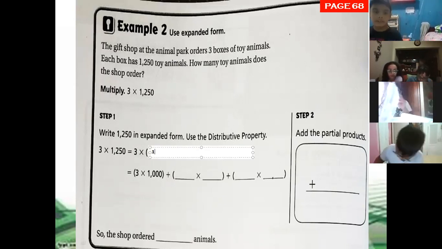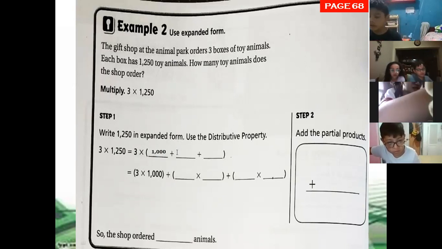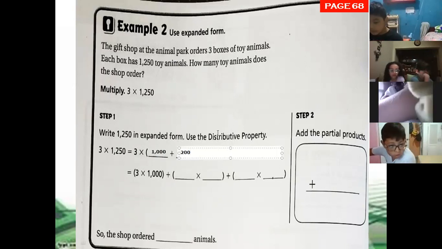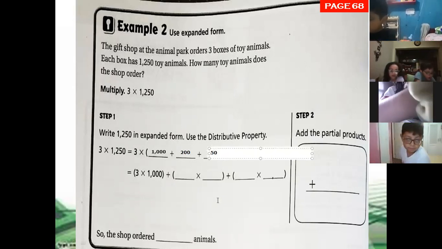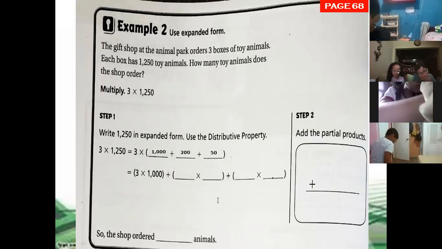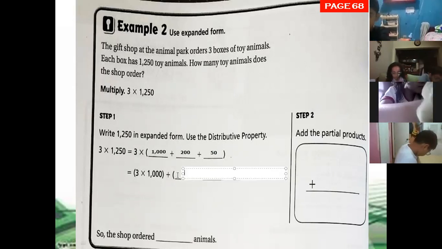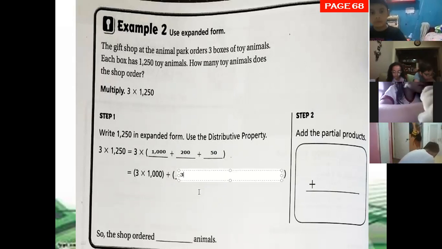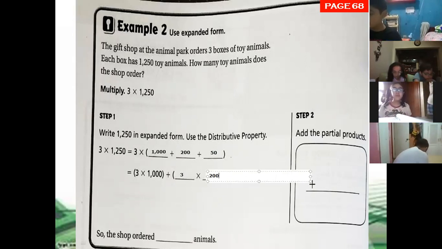What is the first digit? 1,000. What is the second? 200. And the last one? 50. Okay. Let's multiply this. So it means that I'm going to write the basic multiplication: 3 times 1,000 and 3 times 200.